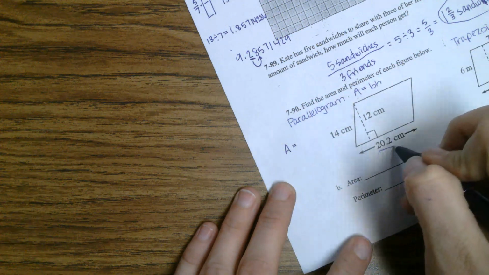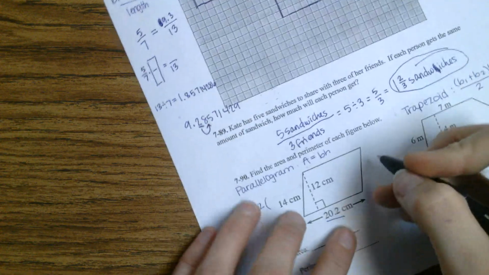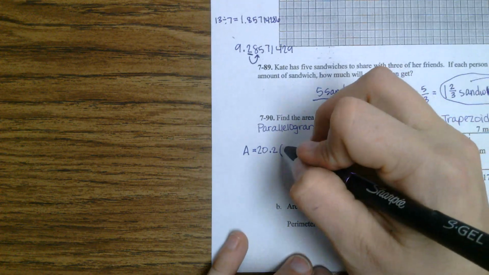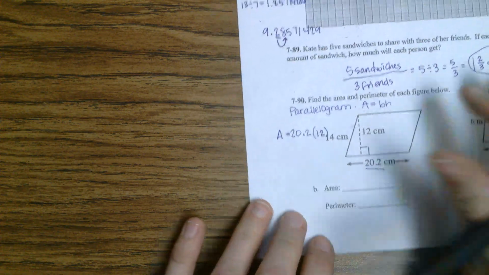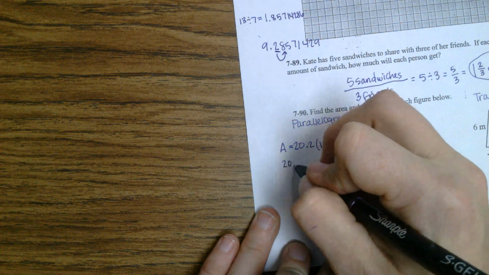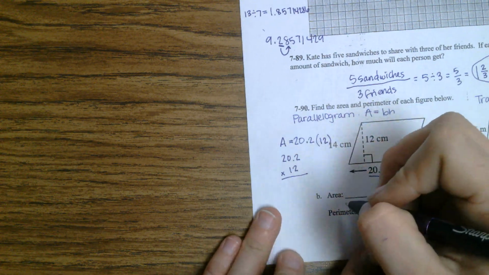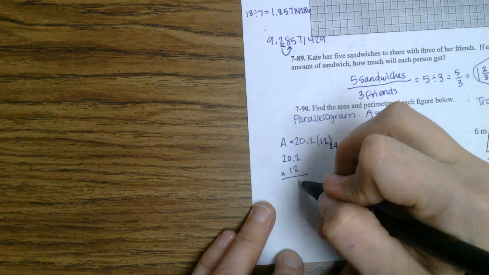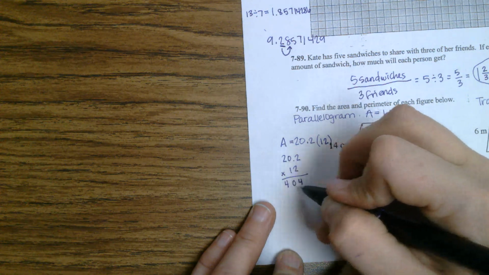My base, 20 2/10. My height is not 14, it's 12 because it's going straight up and down. It's perpendicular to my base. Now I'm going to use long division here just to practice my skills. You should be too. It's good skill to practice. 2 times 2 is 4. 2 times 0, 2 times 2.